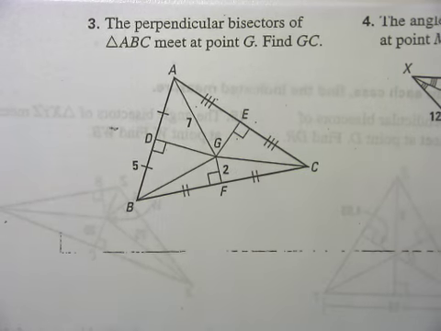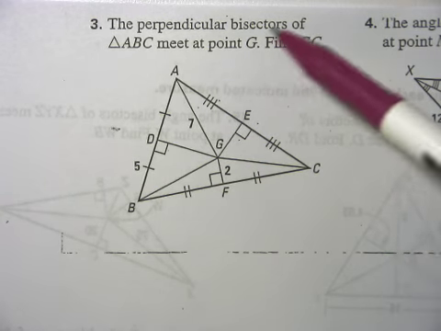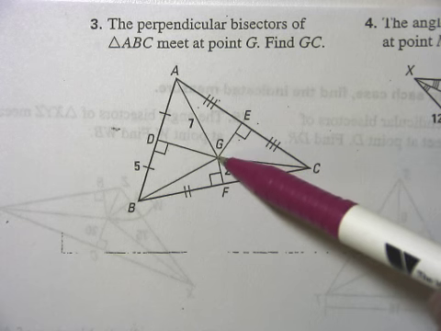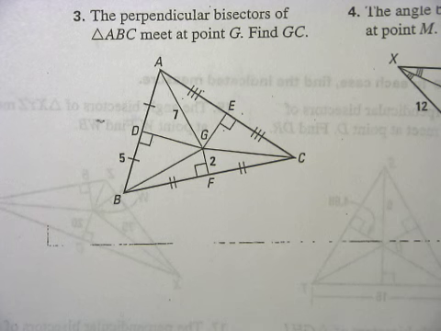Take a look at number 13. Number 13, they tell us that the perpendicular bisectors of this triangle meet at point G.